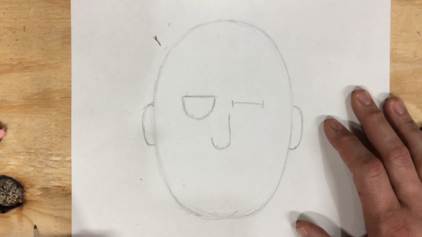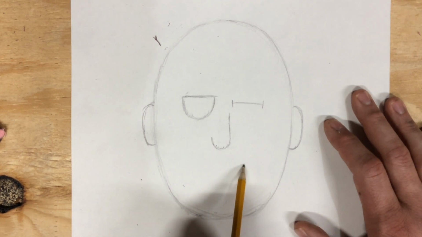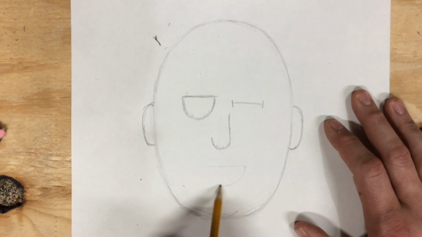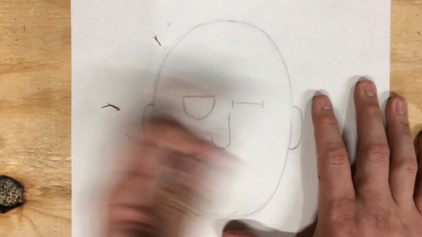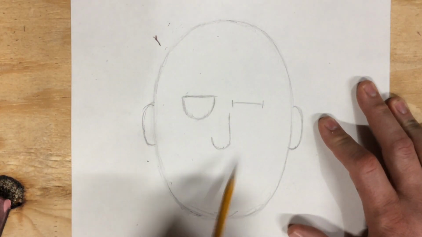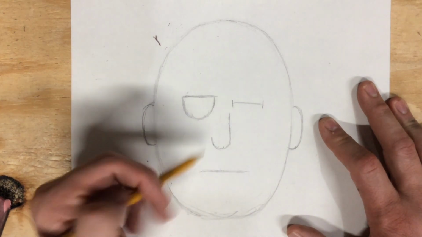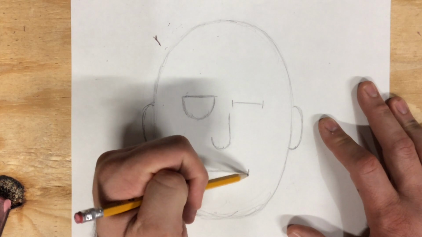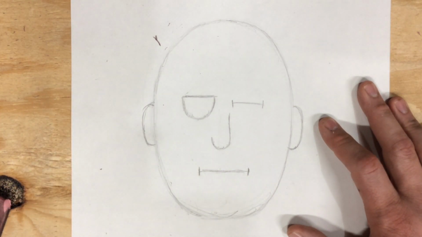The mouth. There are tons of choices for a mouth. Could be a D again, and that gives me room to put some teeth in that mouth. That looks kind of cool. An I again, that would work if I'm trying to show less emotion. So I'm not happy, I'm kind of just neutral. So there's my I for a mouth.